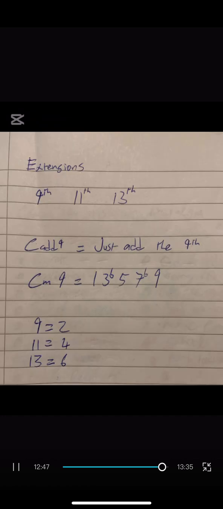Lastly now we have the extensions, which are the 9th, 11th and 13th. They're basically extensions of the triad and 7th chords. So for these you just add on extensions after the chord. For instance, for an add 9 you would add the 2nd note in the scale, and then the 4th for an add 11 and the 6th for an add 13, as you can see here. So for a C minor 9 here, you would play the 1st, flatten the 3rd, play the 5th, flatten the 7th, and then add on the 9th, or the 2nd note.